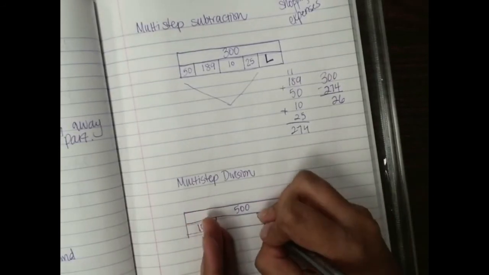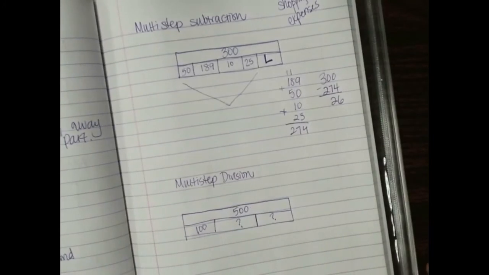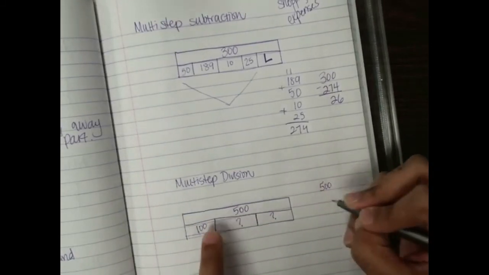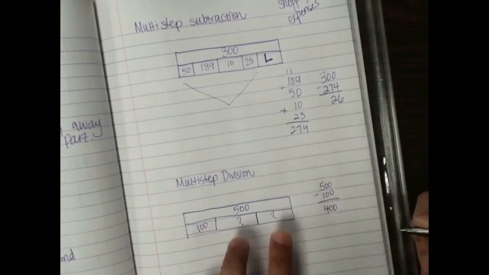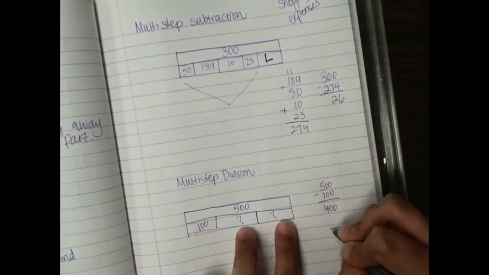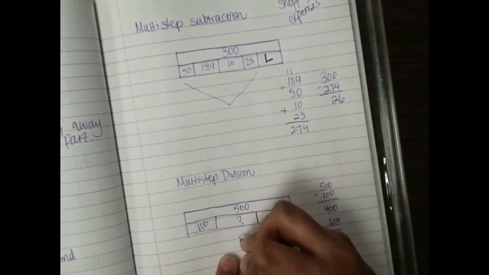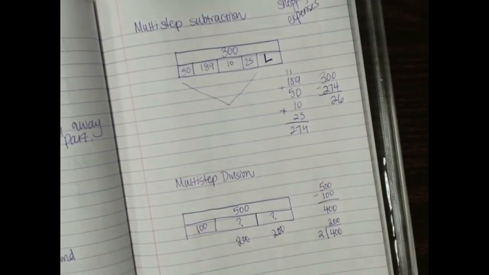Whatever she's left with, she split it up among 2 boxes or 2 families or 2 closets or whatever. So the question is, how much are in each box? So step 1 would be take 500 and take away what's given away. Then you have 2 parts left, so you're going to do 400 divided by 2, and that equals 200. So the answer is 200 each.